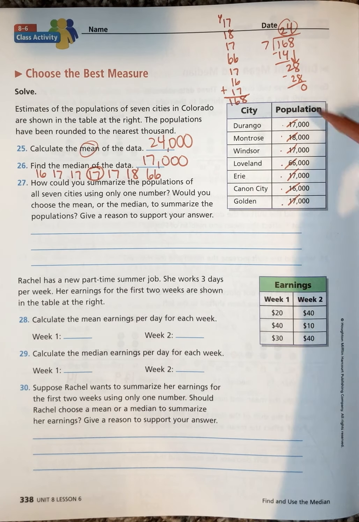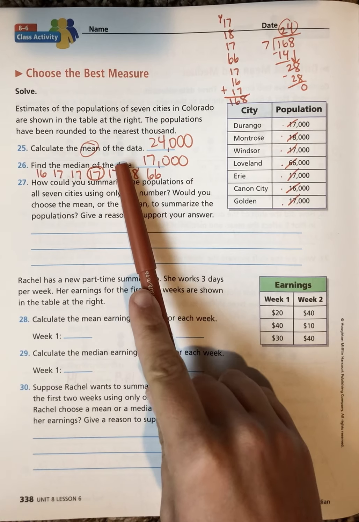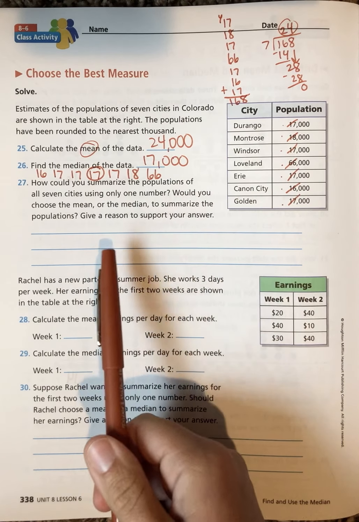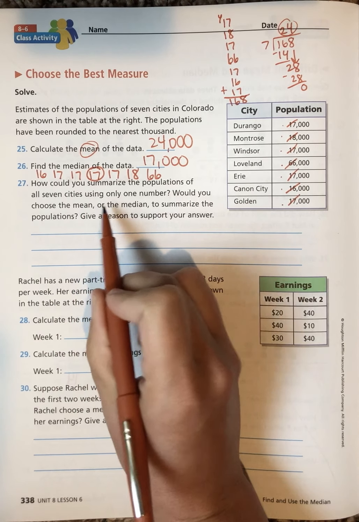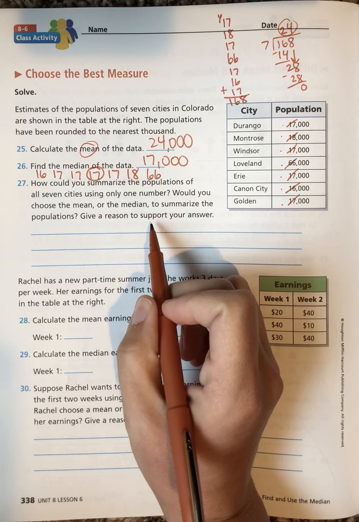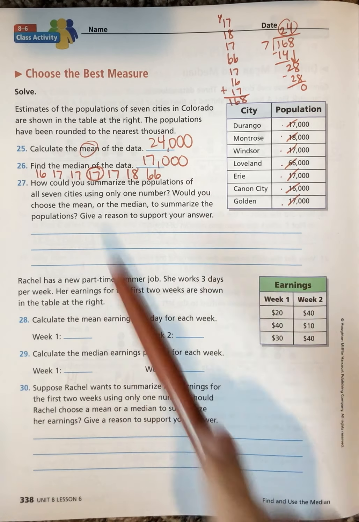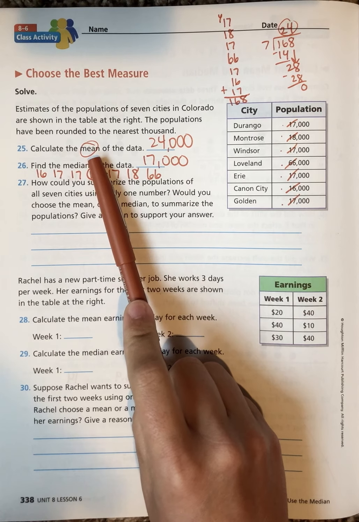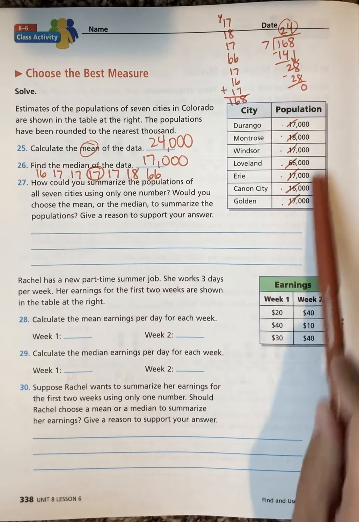You could say, well, there's 7 cities there, but about how many people that is in each one, you could tell them the mean, or you could tell them the median. Which one would you pick in this situation? It says, would you choose the mean, or would you choose the median? And give a reason. Well, here's what I'm thinking, you guys. I would say a lot of times I would pick the mean. It's the average of all the cities together and say, oh, well, there's about 24,000 people in all these cities.